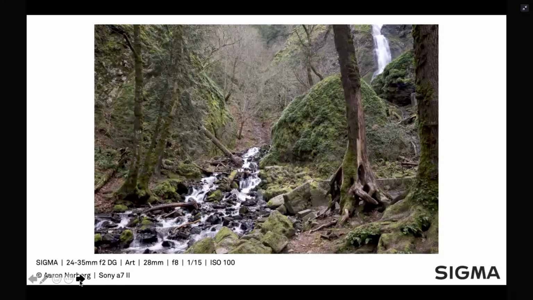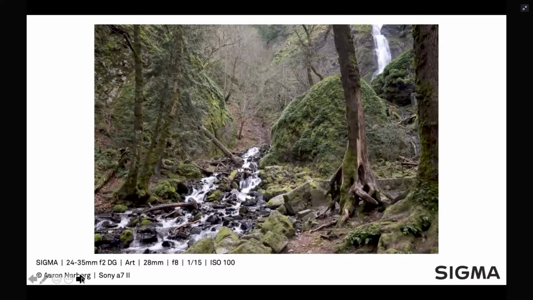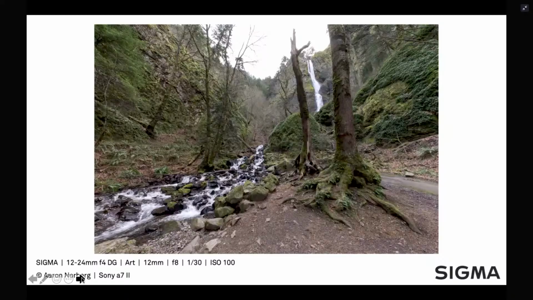These images were made in the Starvation Creek Falls area here in Oregon. And this first shot was taken with a 28mm perspective. And this is a focal length that is usually found in any of the kit lenses that get bundled with a new camera. Now, this next image was taken from the exact same position using a 12mm focal length. So without even moving the camera, you can see how much more of the scene we're able to see with that difference between 28mm and 12mm. It can be pretty significant.